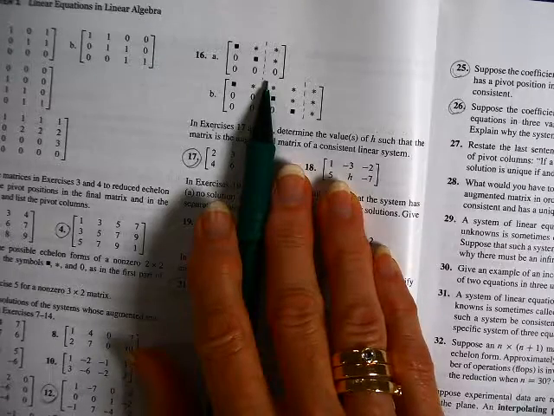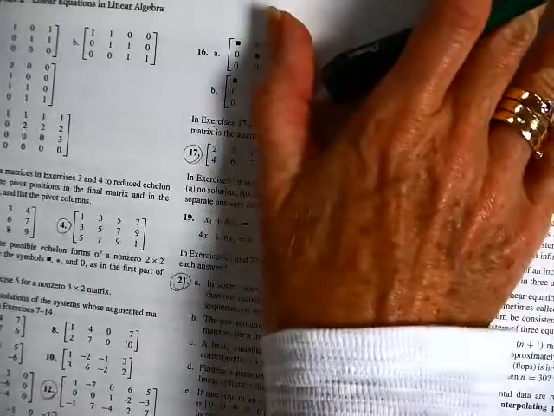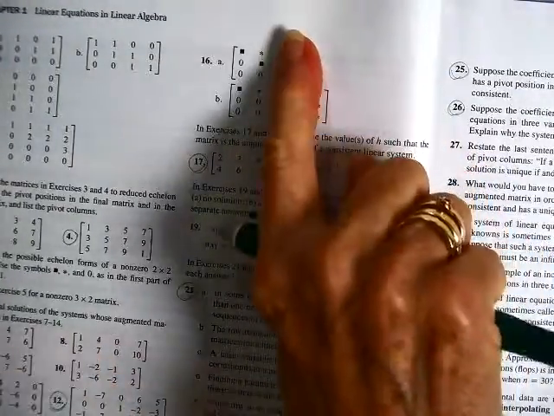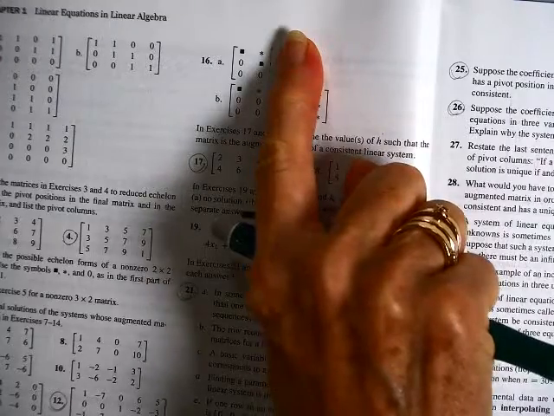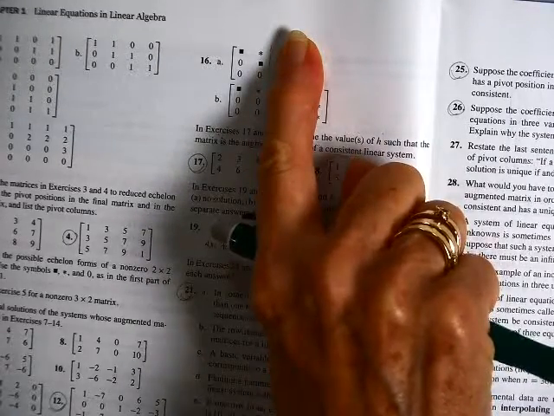Okay, the way you tell if it's unique, how many columns do you have? Oh, yeah, it is. All right, take away the augmented column. How many variables do you have? 2. How many pivots do you have? 2. It's unique. There's nothing free.